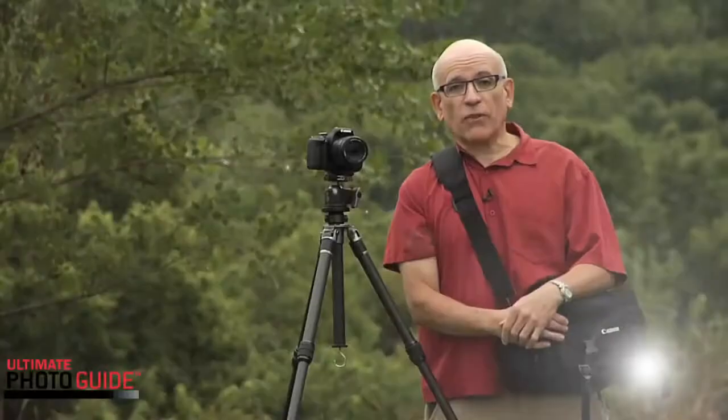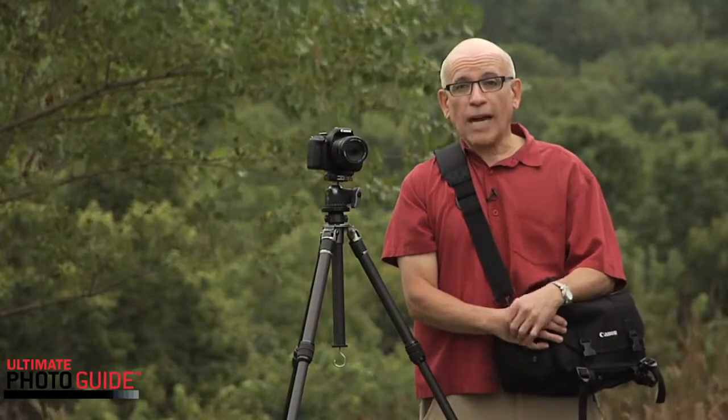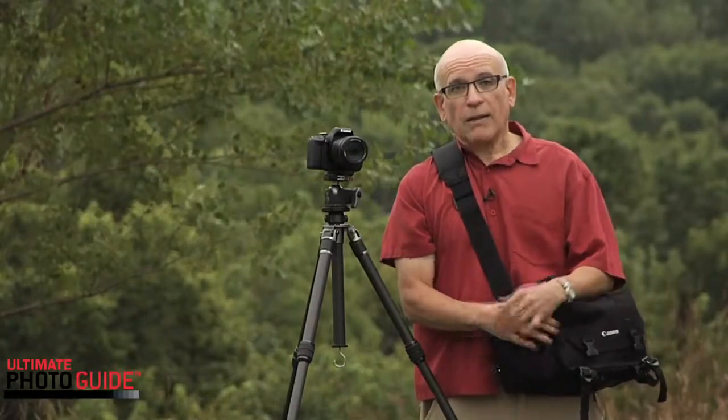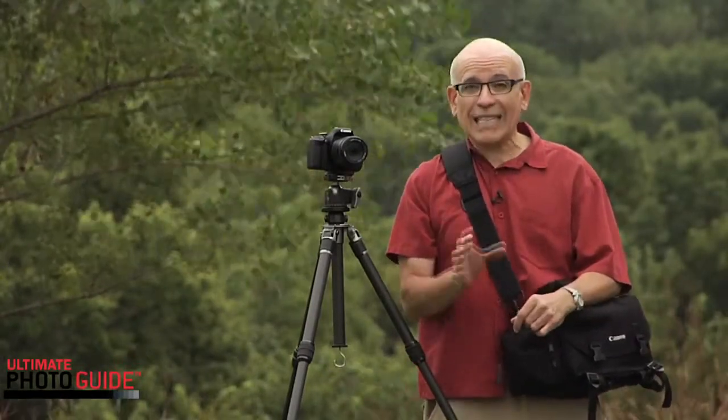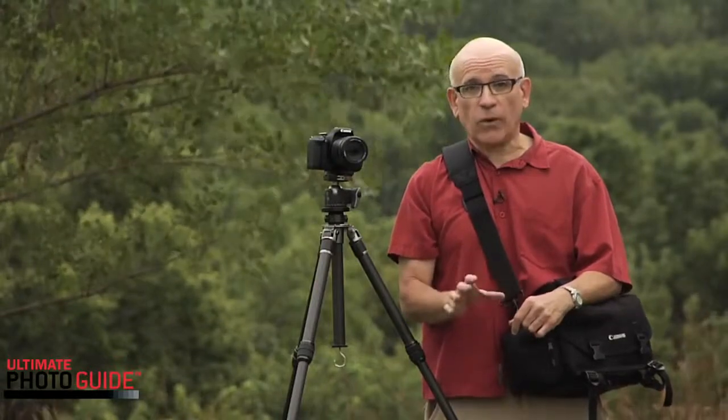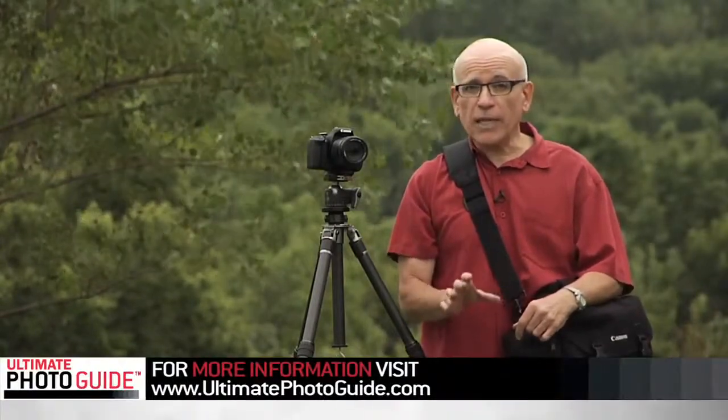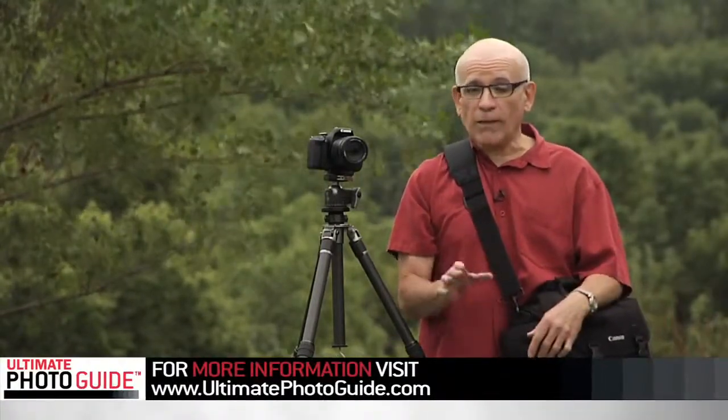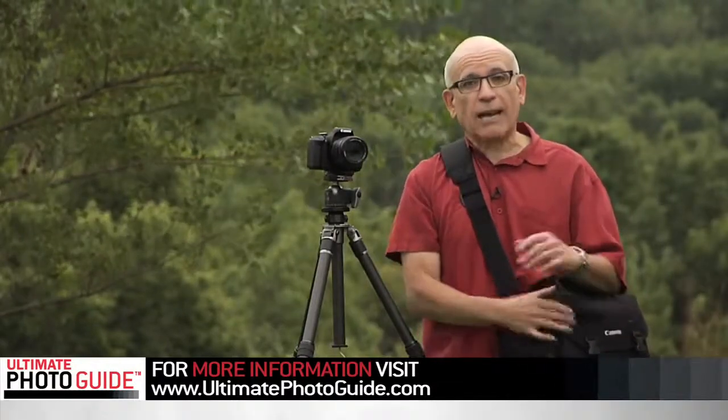You've seen samples of the three major lens groups: wide, normal, and telephoto. The takeaway is there's no exactly right lens for any particular photograph. The thing that you can do, now that you know the basics, is go out there, experiment, shoot, and have a good time.